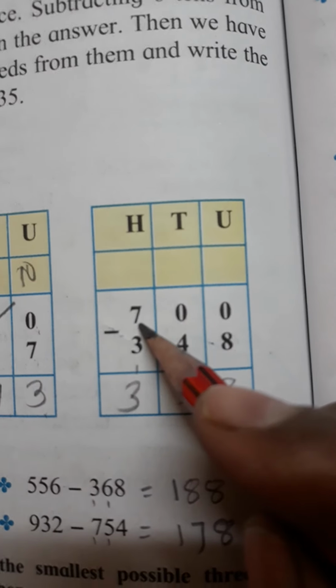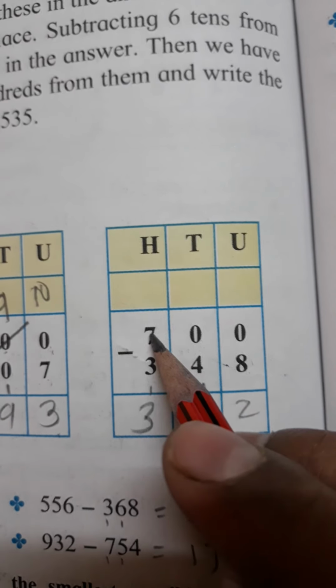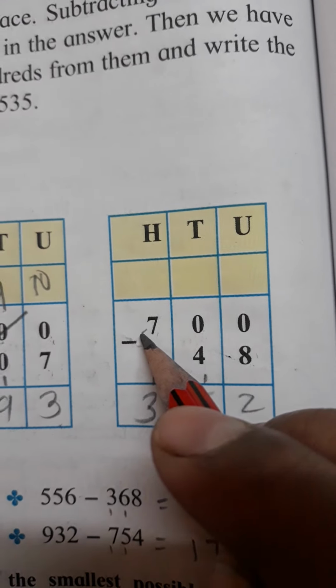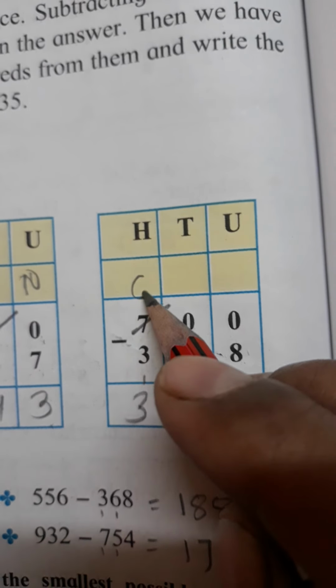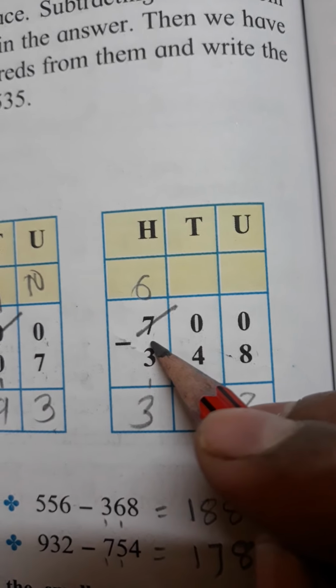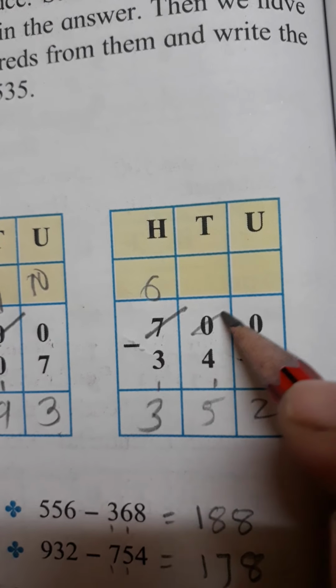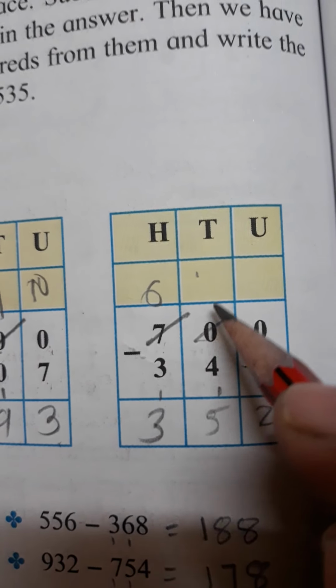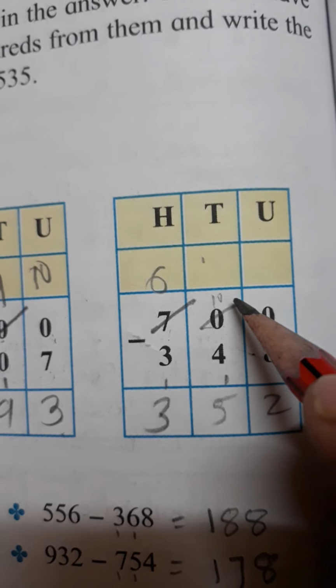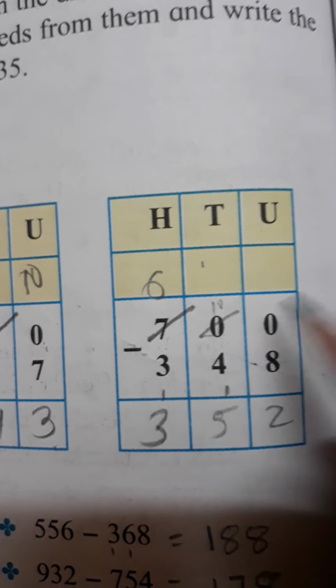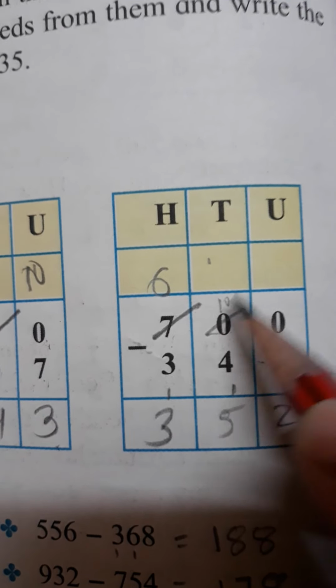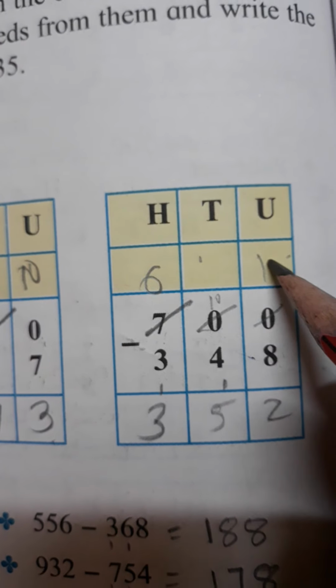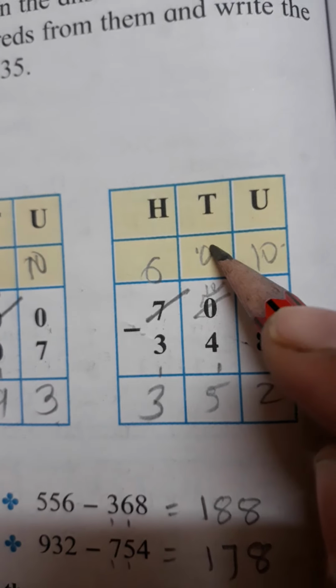We will untie 100. Now look, if we untie 100, then 7 will become what? 6. Now we are untying 100. It means what? 10 tens, right? 10 tens, and we are borrowing this 10 here. So this will be 10 and this will be a 9.